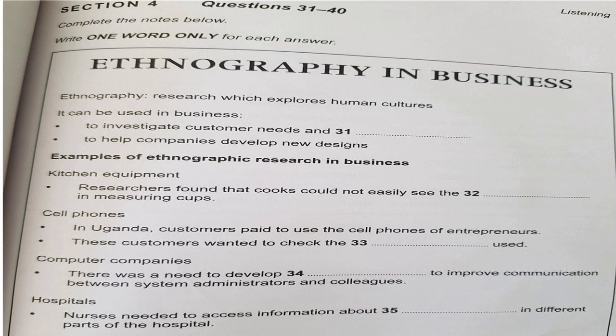A team observed and talked to nurses working in hospitals. This led to the recognition that the nurses needed to access the computer records of their patients no matter where they were.